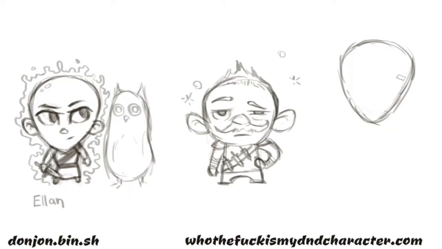So for elves, I like to do this kind of shape, and give him the elven ears, of course. And let's have him looking at this guy. Both of these are because he is very stinky. Like that.